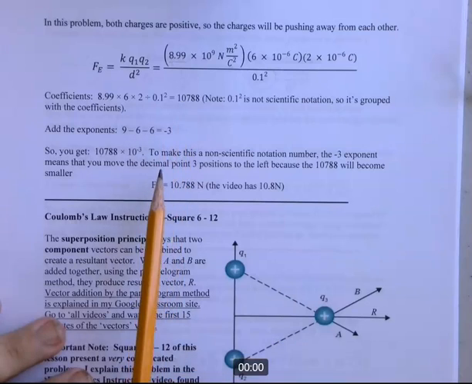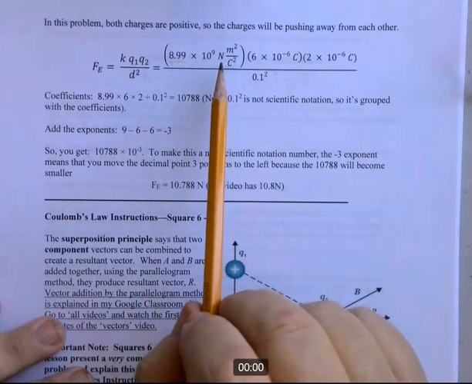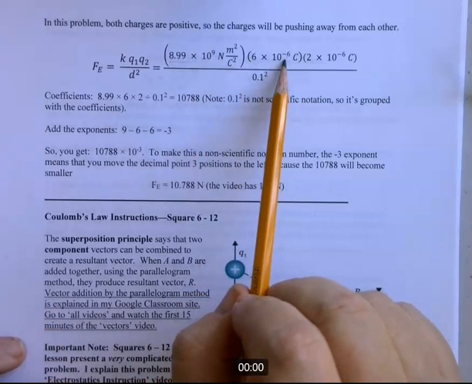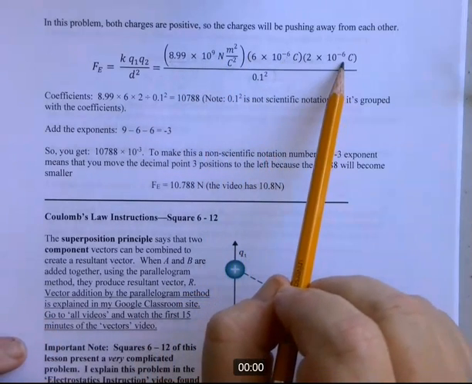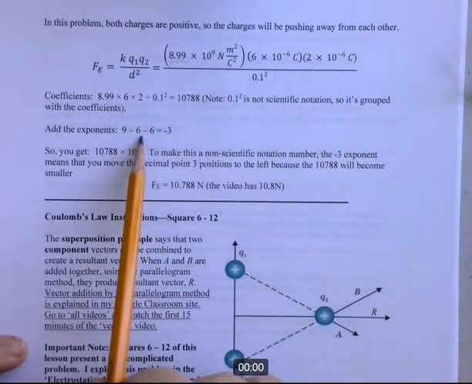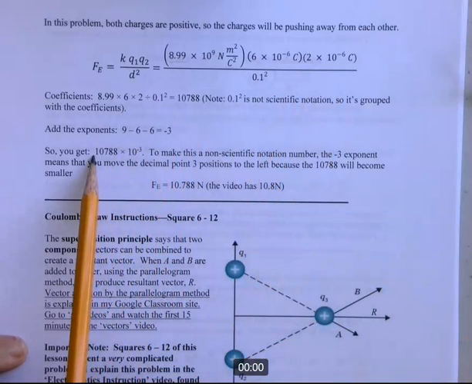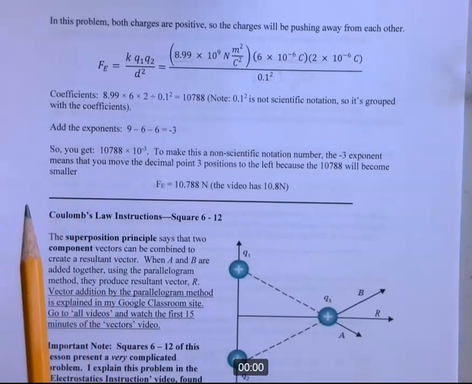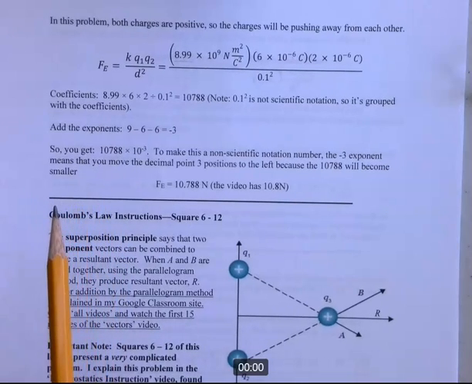All right, 10,788. The exponents add up exactly the same way they did on the last problem. 9 minus 6 is 3, and 3 minus 6 is -3. There it is right there. So you end up with 10,788 times 10 to the -3rd. And again, we're going to go straight, this time, to converting it to a non-scientific notation number, since that's what they like to do.